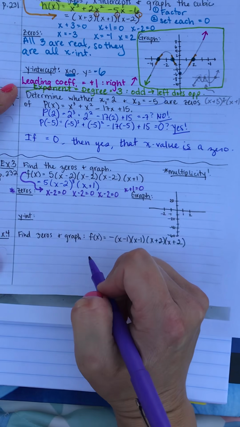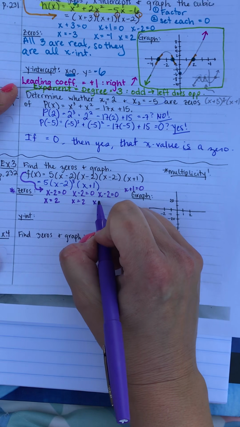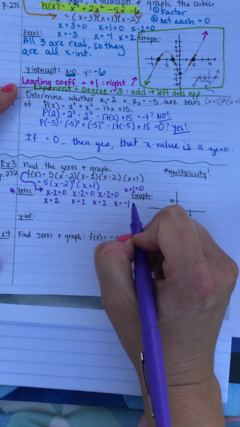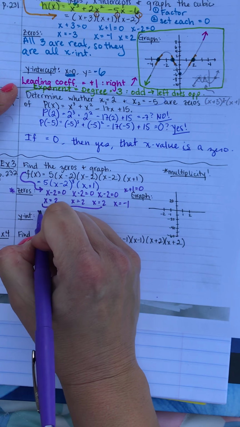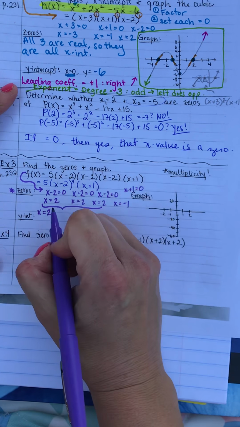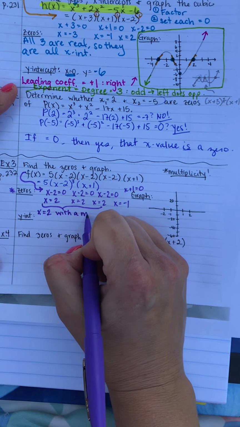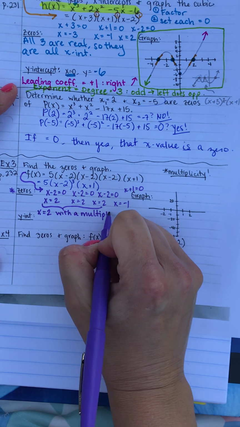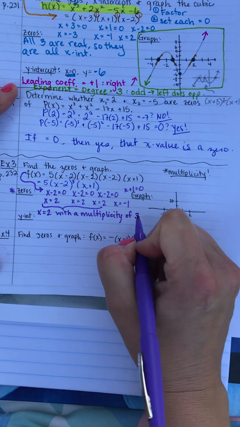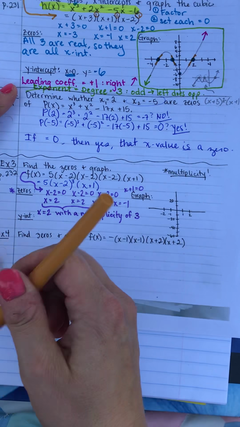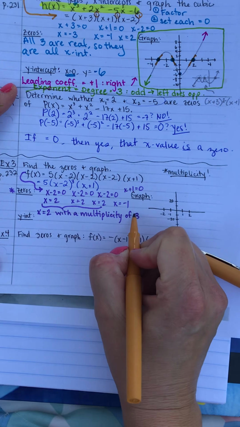So I solve each of these, and what do you get? You get x equals 2, x equals 2, x equals 2, and then x equals -1, right? You have x equals 2 three times. So you say your zero is x equals 2 with a multiplicity of how many do you think? How many do you have? Of 3. So I'm going to grab that weird golden color. So multiplicity of 3.